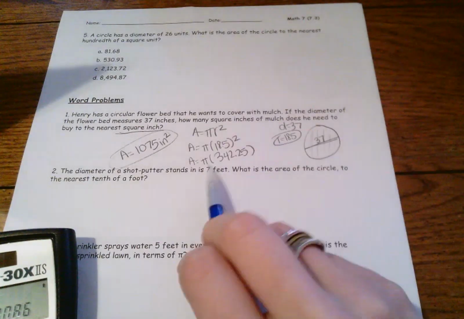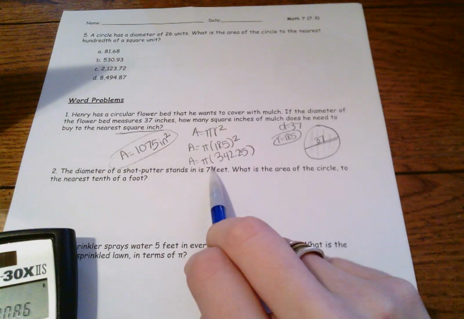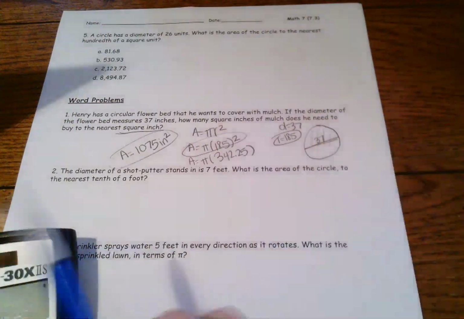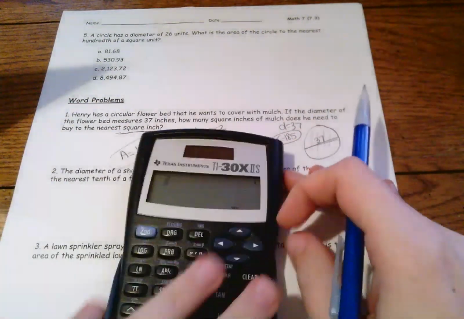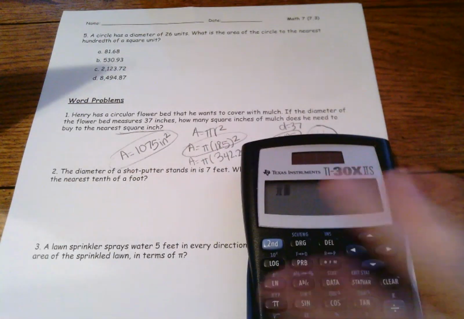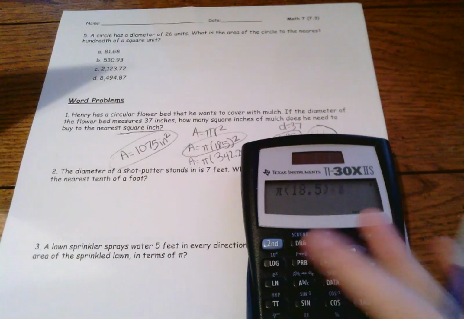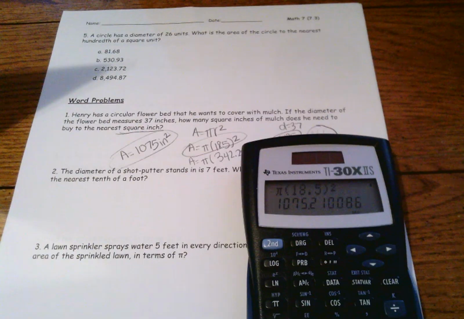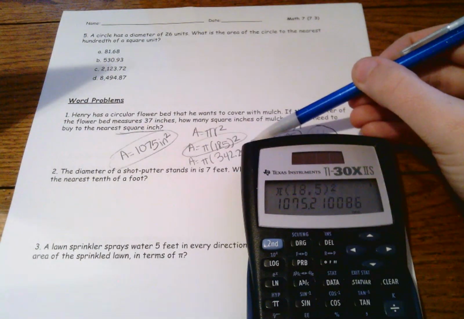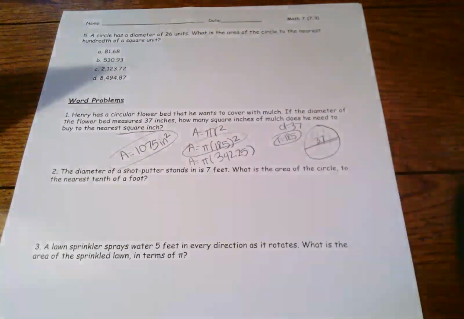Now let's jump back for a second. Here, instead of figuring out what 18.5 squared is and then multiplying it by pi, I could have just plugged this whole thing into the calculator. So let me show you. I want you to follow along with me. So here we have pi times 18.5 squared. And it will give me the exact same thing. So you don't need to do this extra step. Okay? If it says for you to round, you can just jump ahead and plug it all in the calculator. All right, so let's look at the next one.